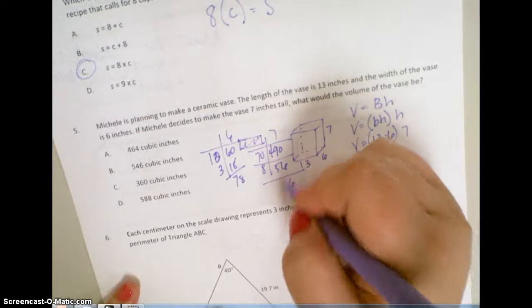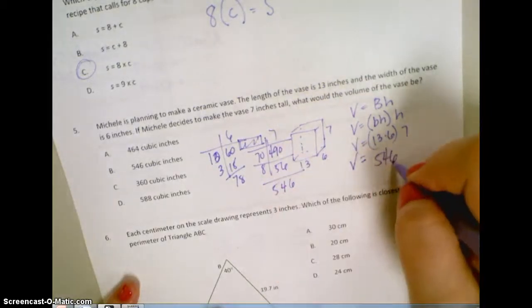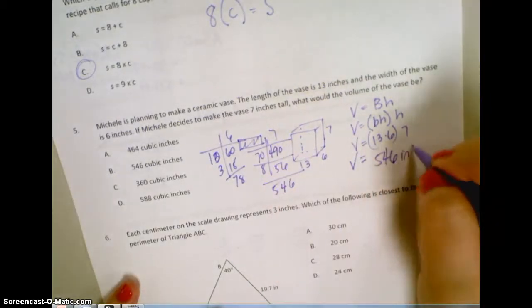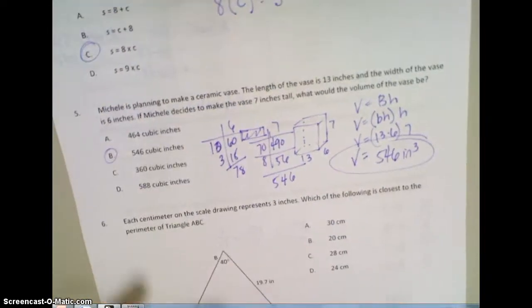So 546 cubic inches, which is B. It's partial products. It's a lot easier. For a lot of people, it makes a lot more sense to do partial products than anything else. I'm going to change pens.